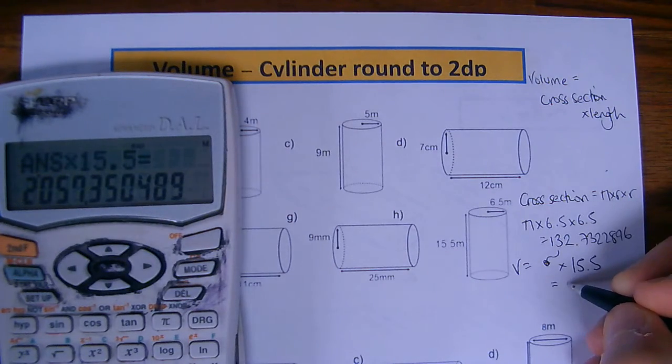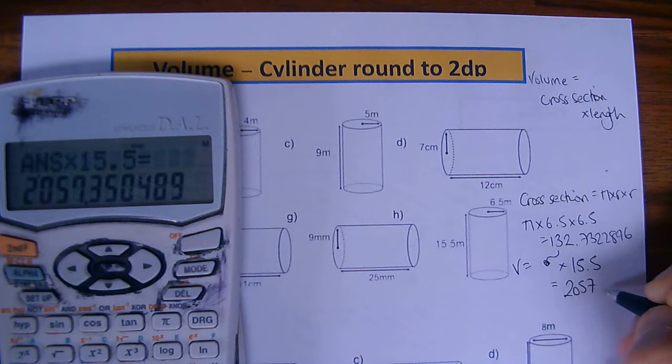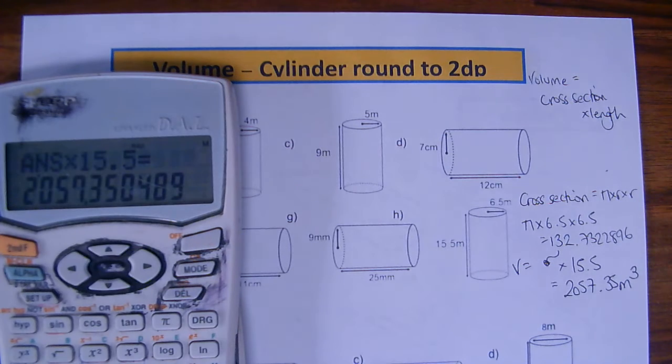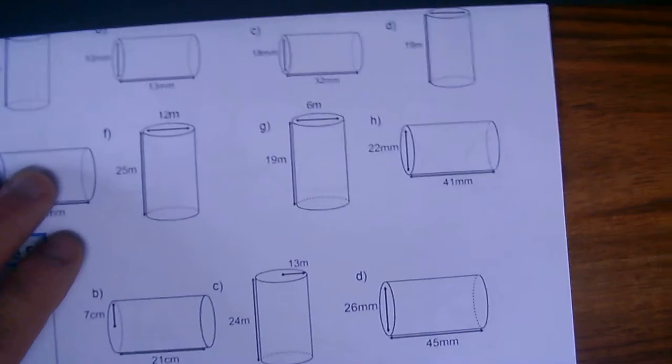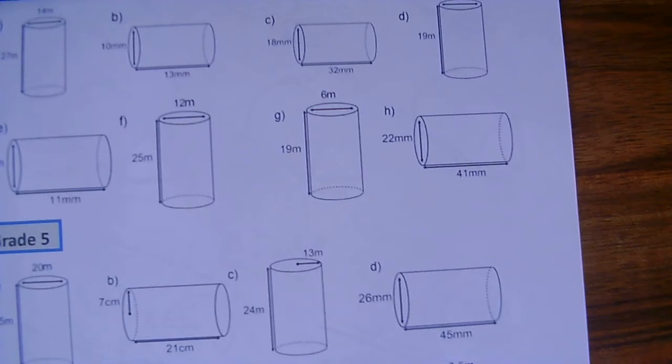2057.350489, so I'm going to round that straight away, 2057.35. Don't forget my units, in this case it was meters and it's a volume, so it's meters cubed. So that's the grade 3 questions. Let's do an example of a grade 4 question, and grade 5 is just a mixture of the two where you've got to work it out for yourself.